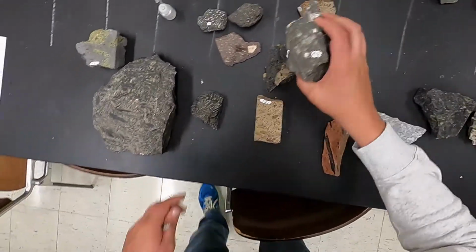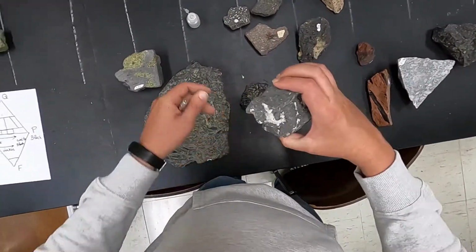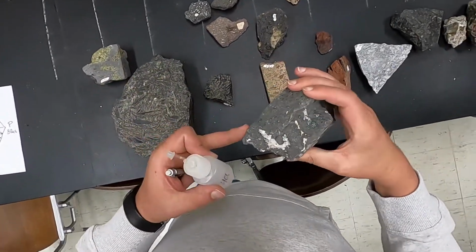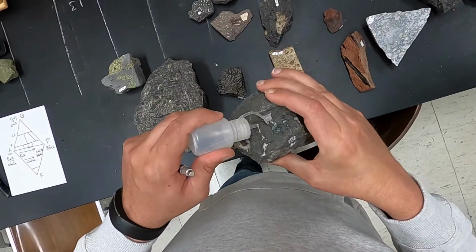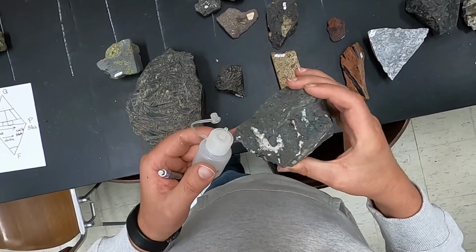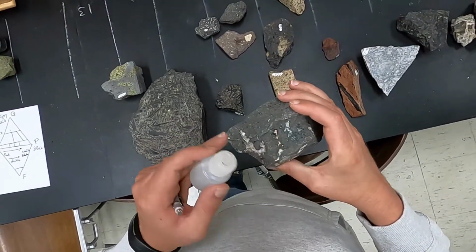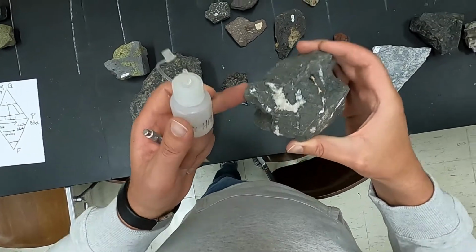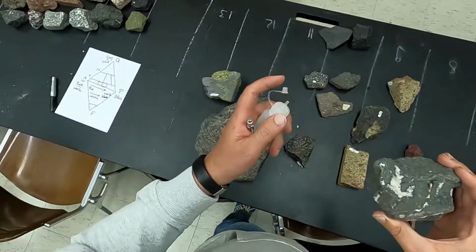We have another example here that has very large vesicles, and I can even see probably some K-feldspar filling some of these, or could be carbonate as well. No, it's carbonate because it fizzes. So let's see this one, see how it fizzes vividly.